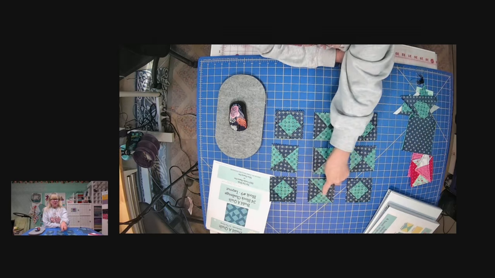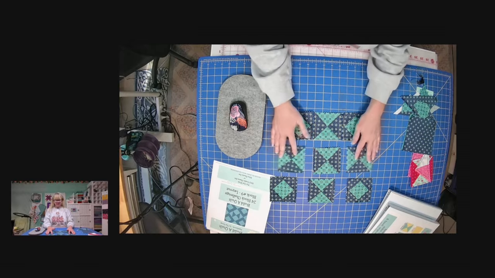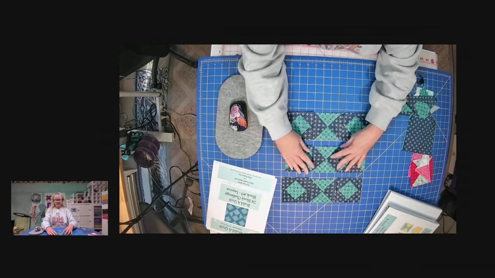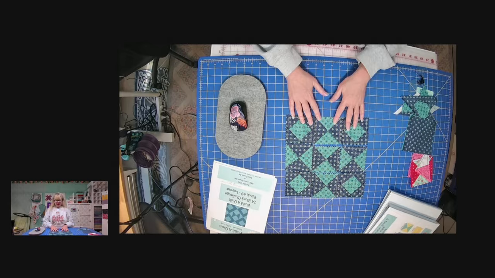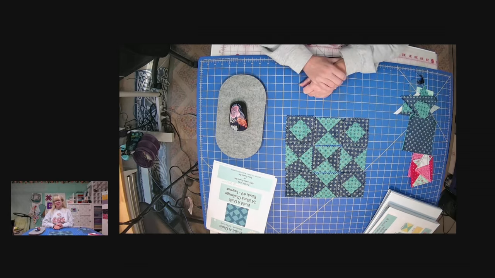Boy, is that a tongue twister. And then diamond in a square, quarter square, and diamond in a square. Do your 3 blocks or your 3 rows, sorry. And then take this row and attach it to the center, and that row and attach it to the center. And you have a beautiful block.